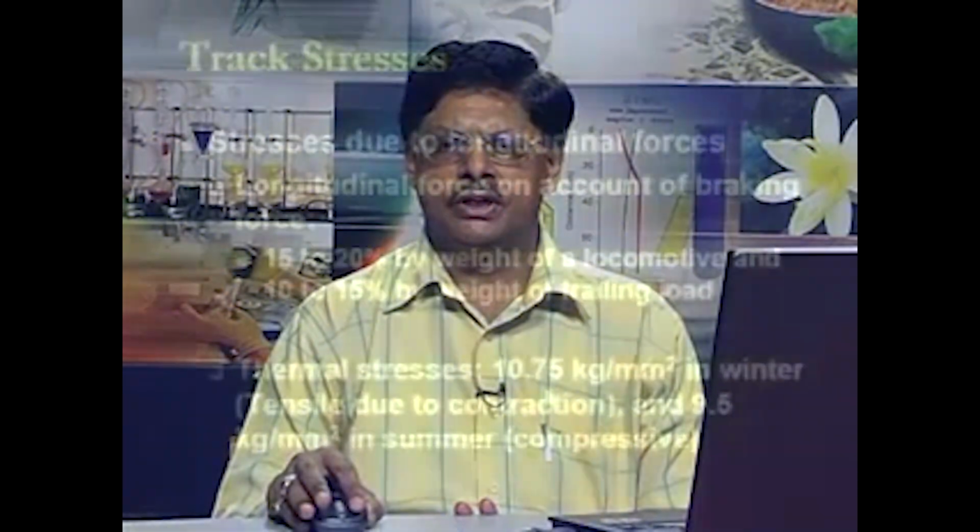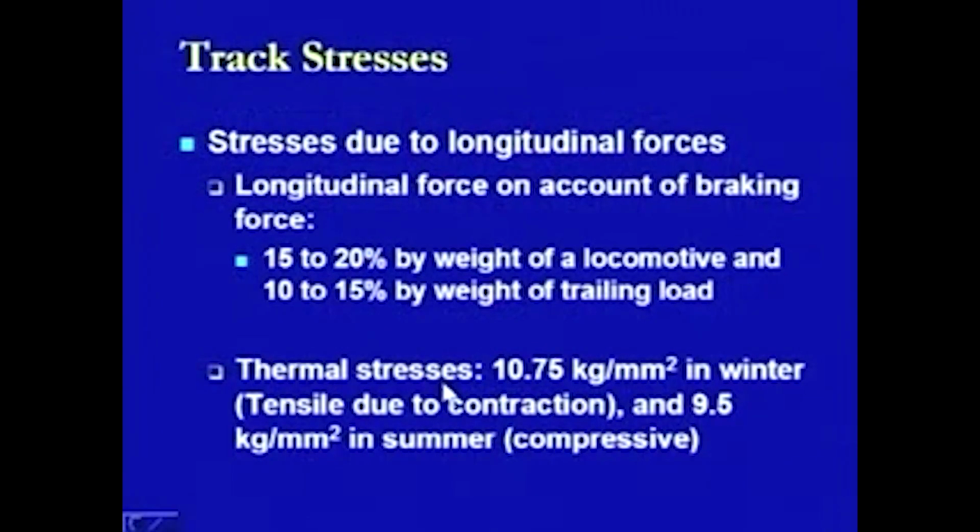When this expansion or contraction of the rail section is restricted because of the fastenings provided between the rail section and the sleeper, it induces thermal stresses. These thermal stresses create a problem at the fastening levels. That is why the fastening needs to take these stresses into consideration, and this is defined in terms of either winter or summer conditions, because we have two different types of behavior or nature of stresses which will be induced in any section.